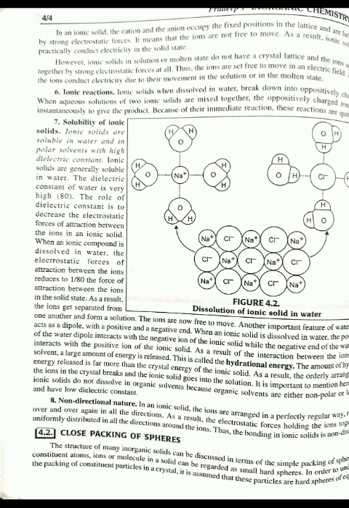However, ionic solids in solution or molten state do not have a crystal lattice, and the ions are not held together by strong electrostatic forces at all. Thus, the ions are set free to move in an electric field. As a result, the ions conduct electricity due to their movement in the solution or in the molten state.